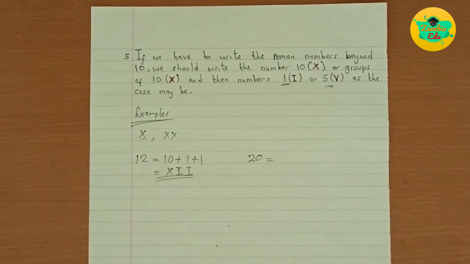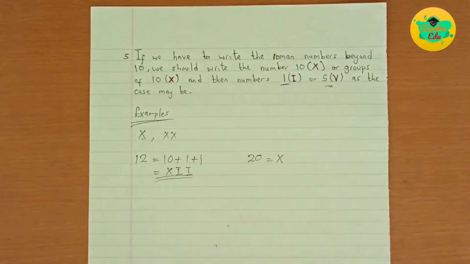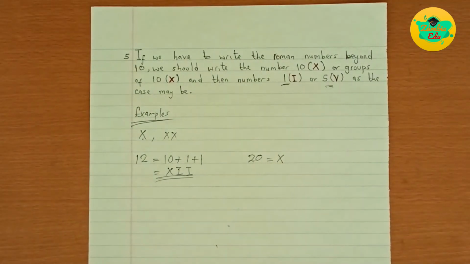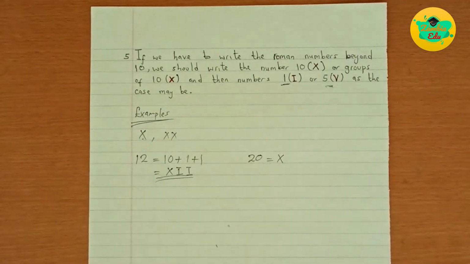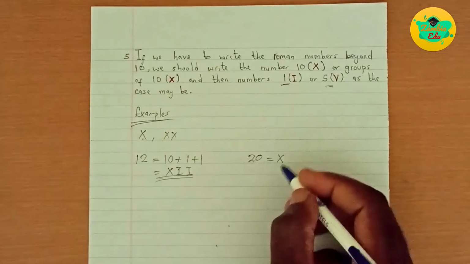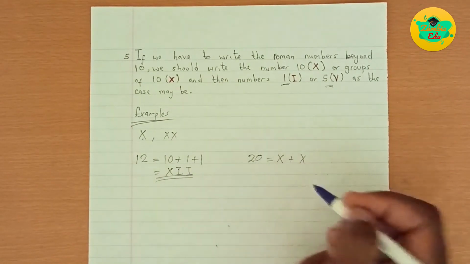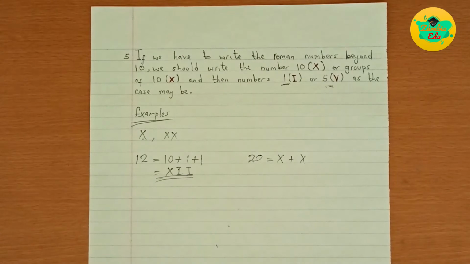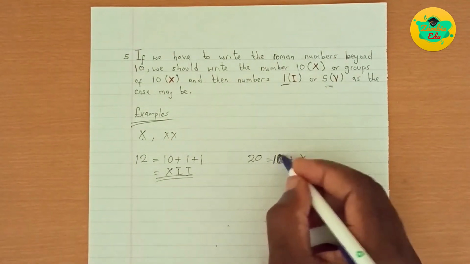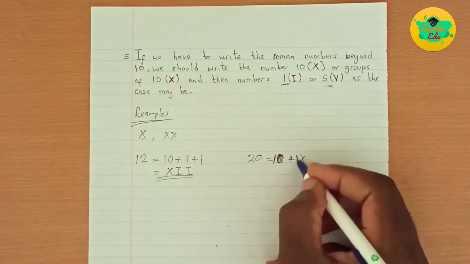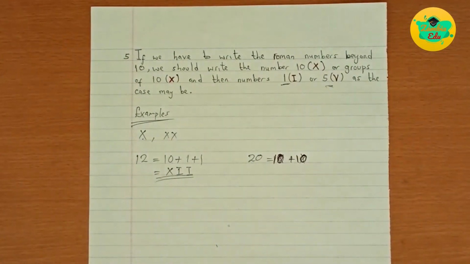So which symbols do we combine? We know that X represents 10. So for us to have a 20, we need to add another 10. We are literally looking at 10 plus another 10 to give us a 20.